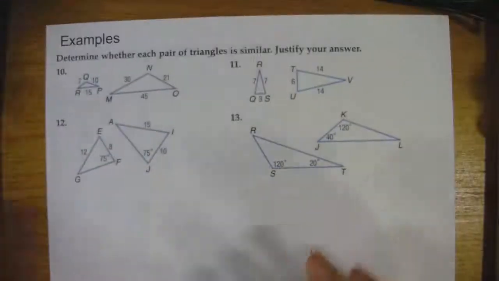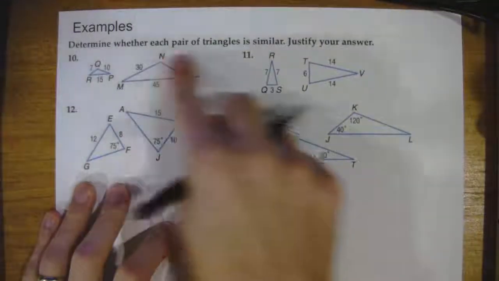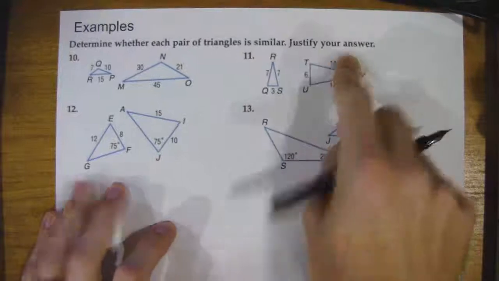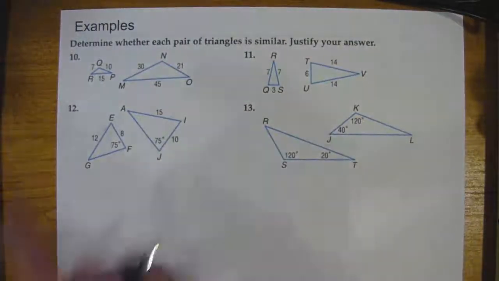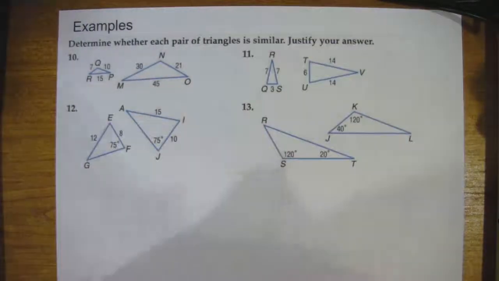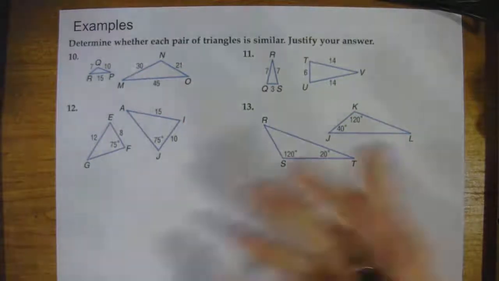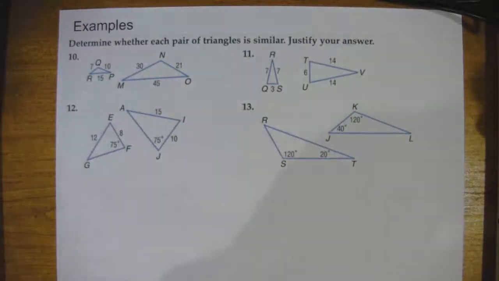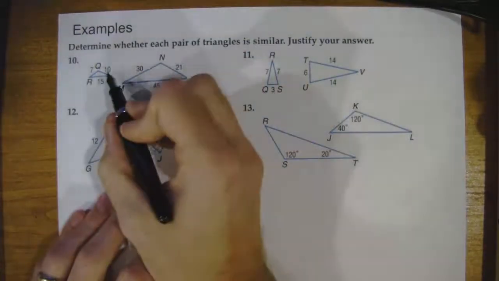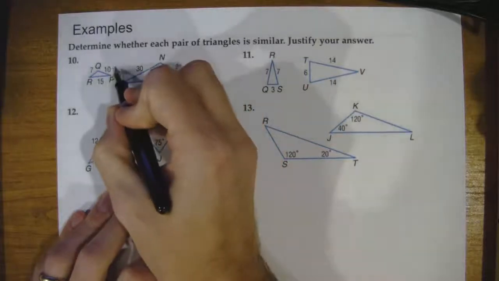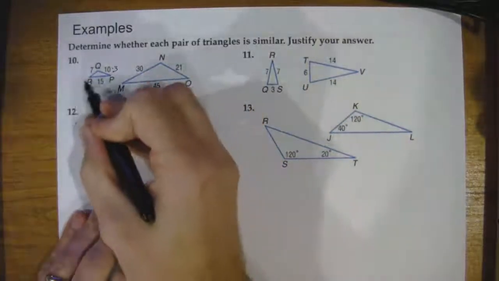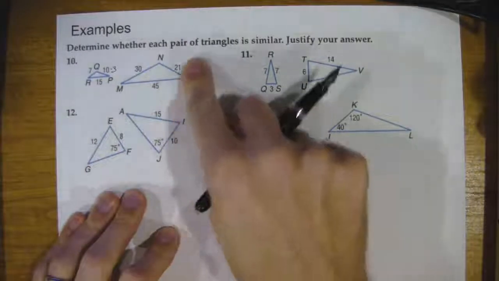Some more examples. Take a look. In this case, we're going to determine whether each pair is similar and then justify our answer. Well, I noticed for number 10 here, all we're given are side lengths. So what we're going to have to do is make comparisons and see, do we have that same scale factor? Well, to go from 10 to 30 is a multiplication of 3. So if I can multiply by 3 with all the rest of these and get their corresponding sides, then it'll work.